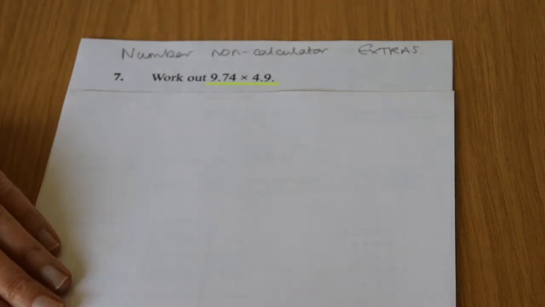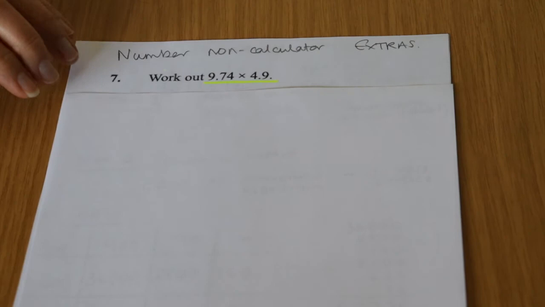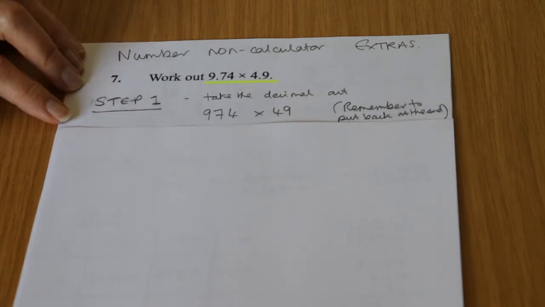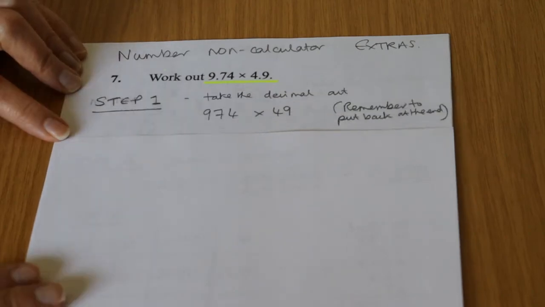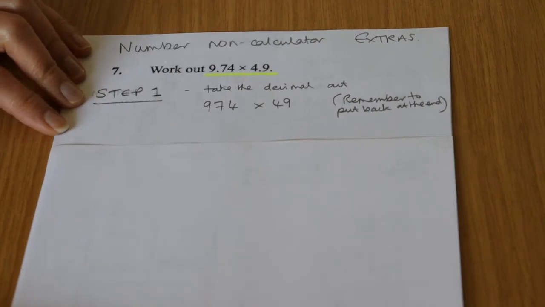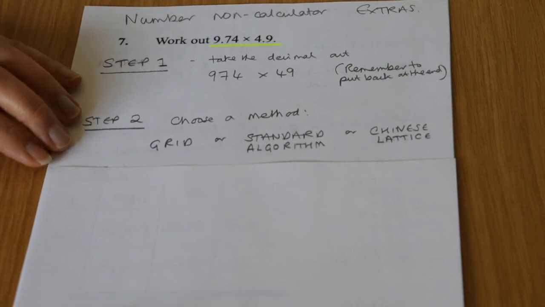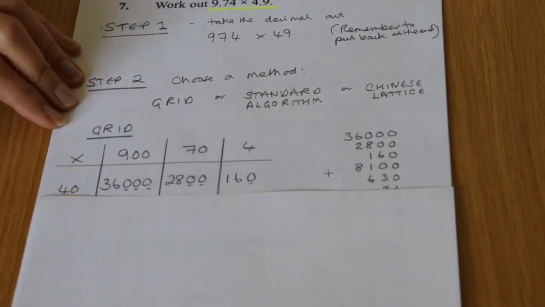Okay, so here we have a decimal multiplication. My top tip is straight away take out those decimal points so you're left with whole number multiplication. This may already have made it easier for all of you. There are three basic, common methods: the grid method, the standard algorithm, or the Chinese lattice method. Let's start with the grid.